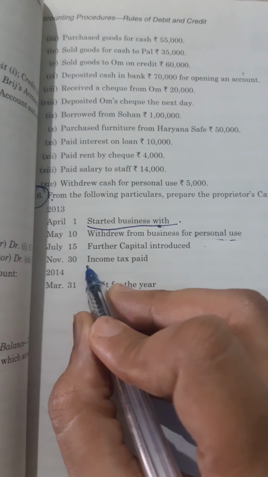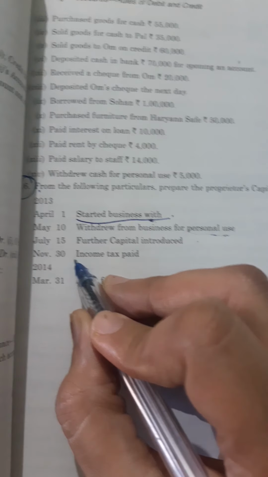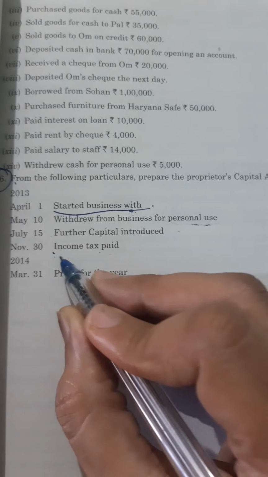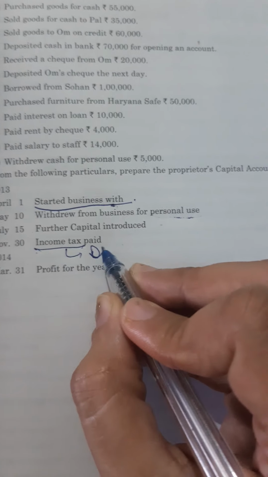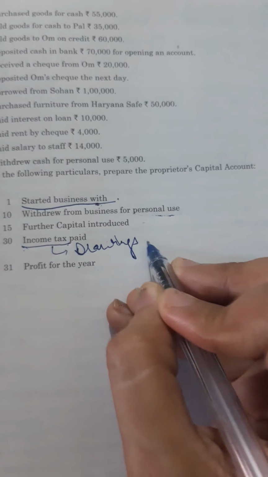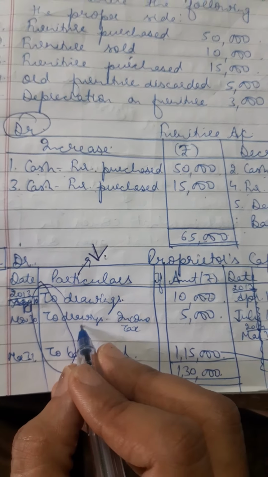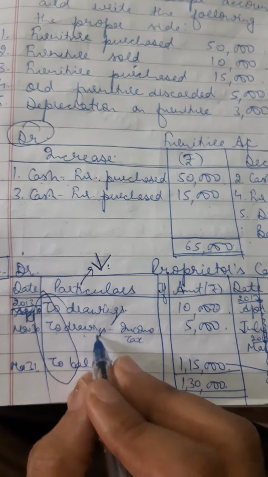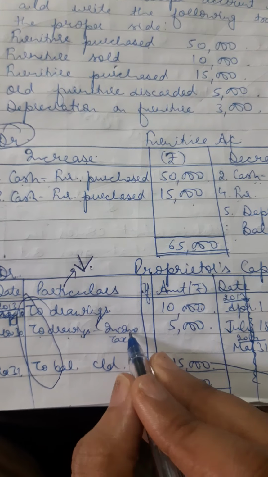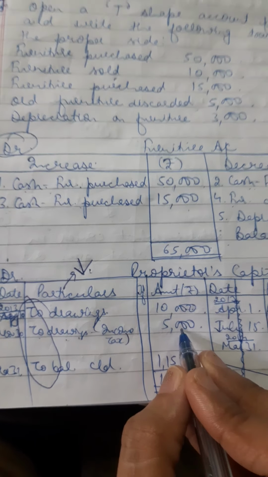Next, is income tax paid? Income tax is the tax paid on the income of owner. So this will also be called as drawings of the owner. So these drawings will reduce the capital. If they will reduce the capital, it will be shown on the debit side with the heading to drawings, in brackets you can write income tax 5,000.